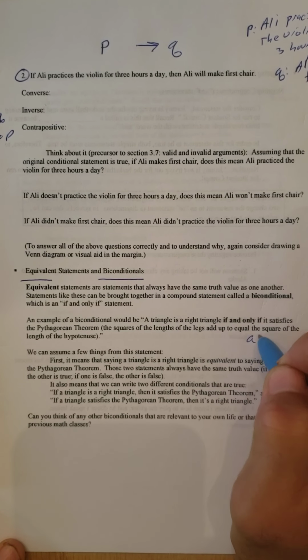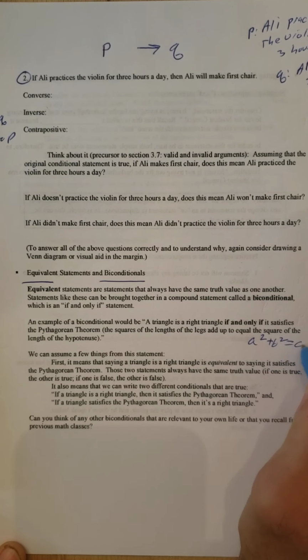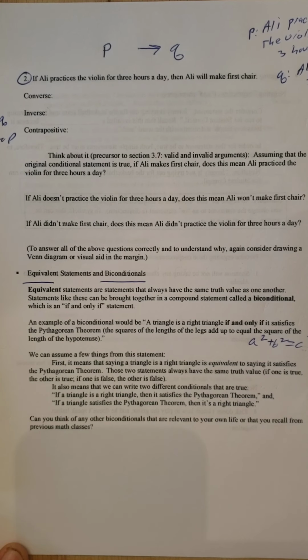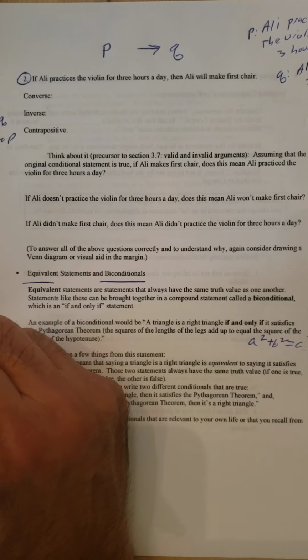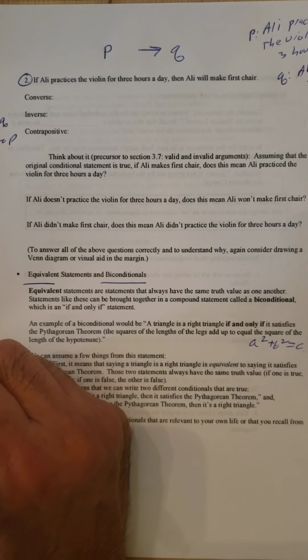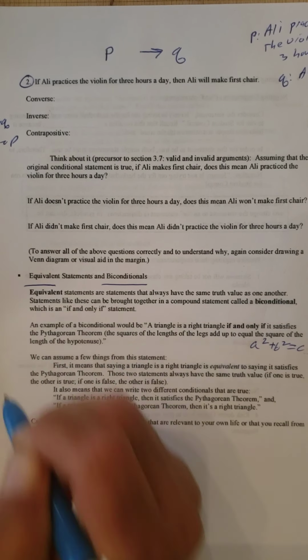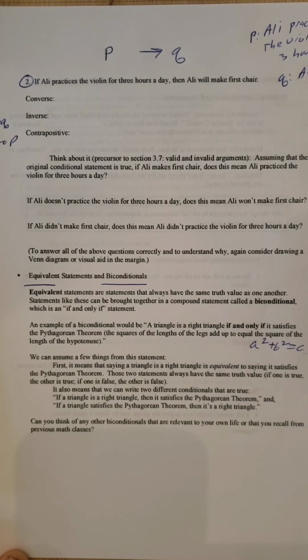Okay, which is a squared plus b squared equals c squared. Okay, so that goes in both directions. In other words, P implies Q and Q implies P.